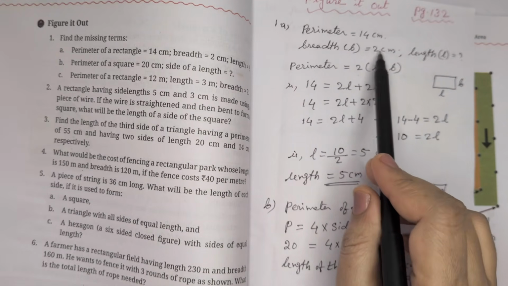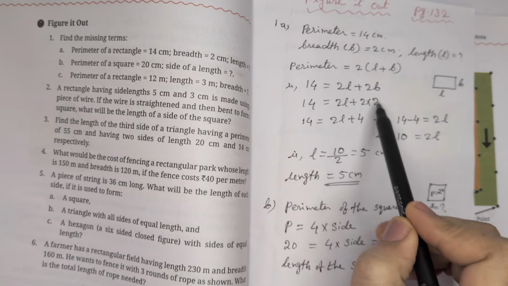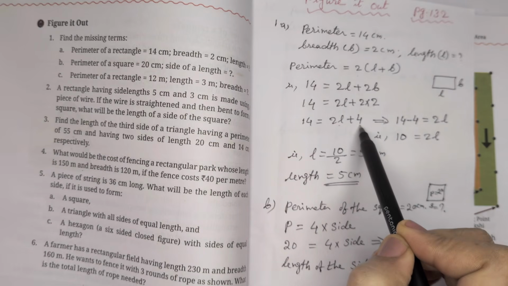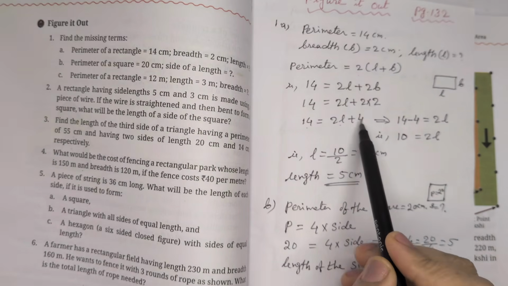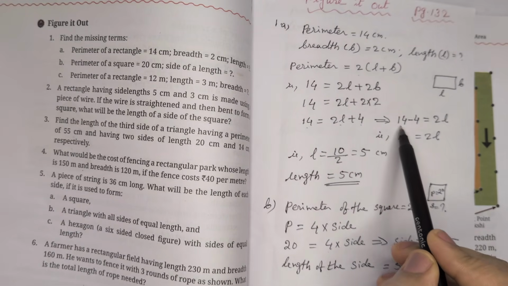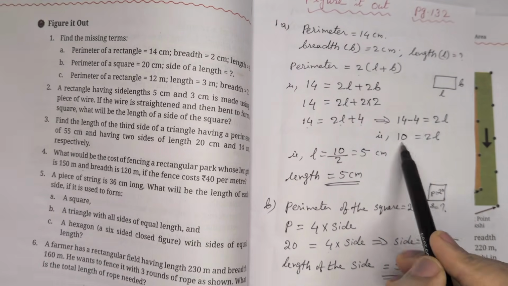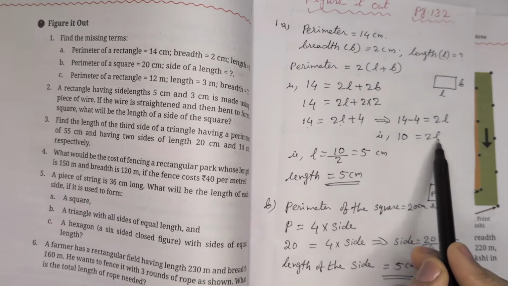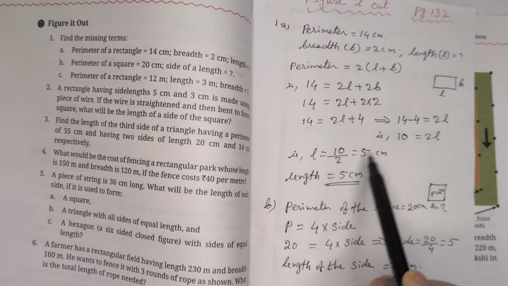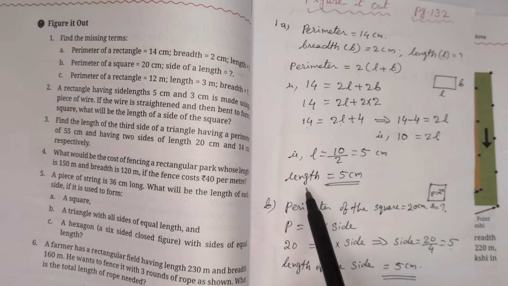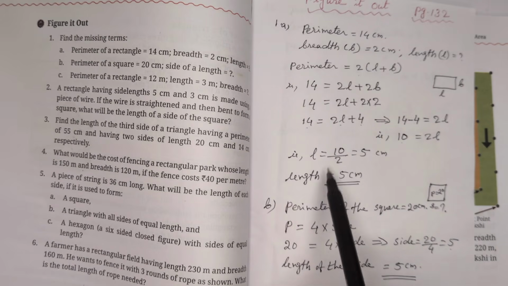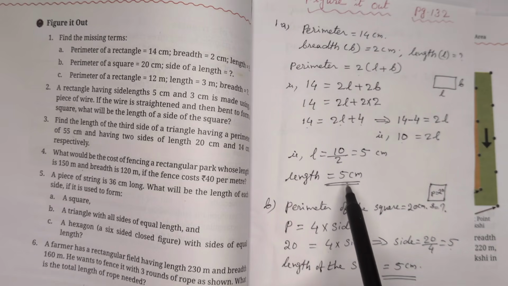Here breadth is 2 centimeter, so 2 into 2, 4: 2L plus 4 is equal to 14. Move 4 to the other side, then 14 minus 4 is equal to 2L, which means 10 is equal to 2L, and L is equal to 10 by 2, which is 5 centimeter. That is, the length of the rectangle is 5 centimeter.